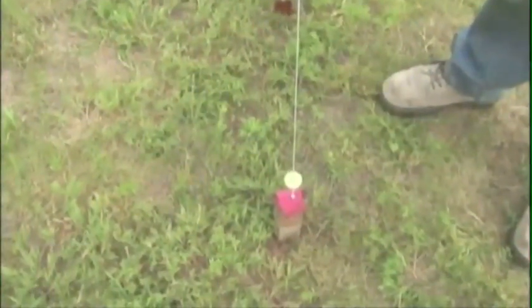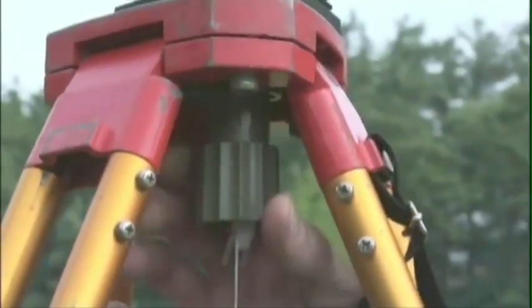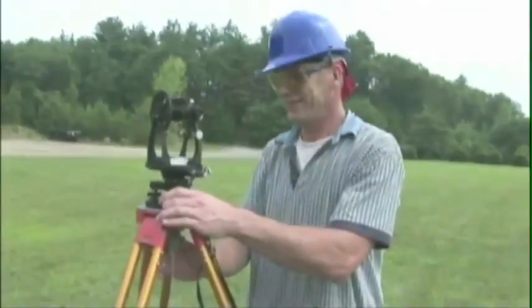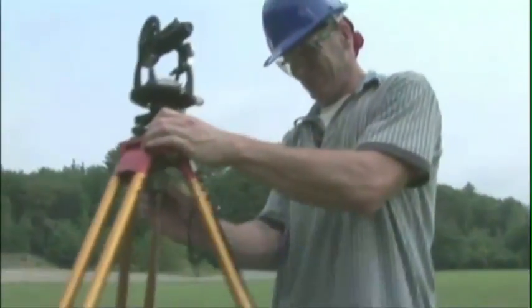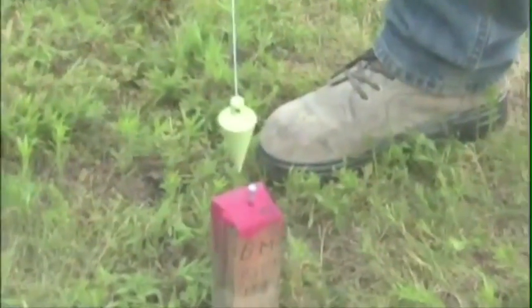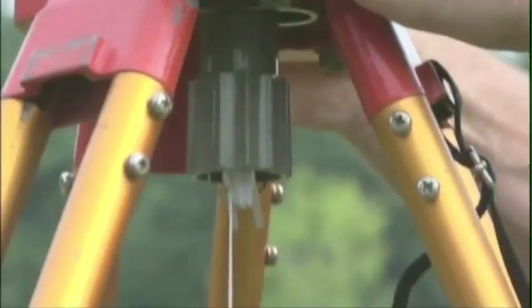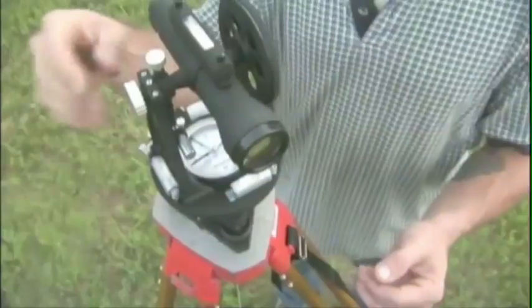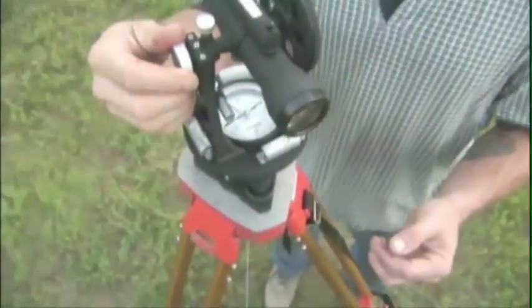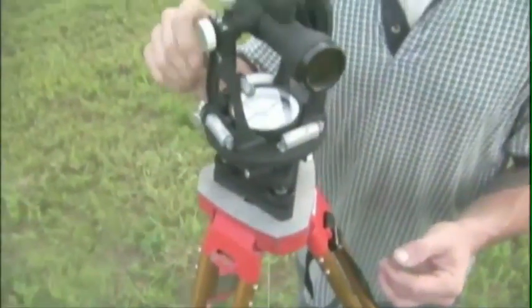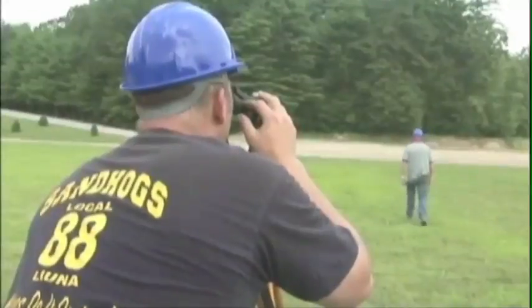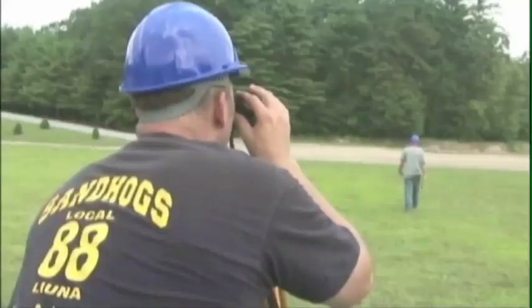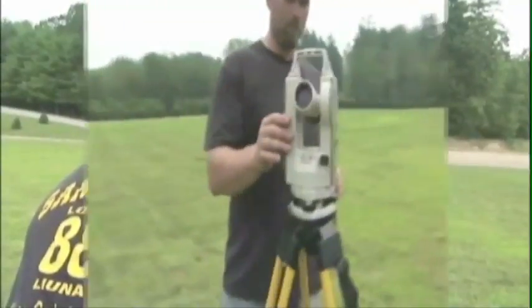If it is not exactly centered over the reference point, loosen the mounting screw. Move the transit on the leveling plate to perfectly center the plumb bob on the reference point, and then fasten the mounting screw. This movement is known as wiggling the instrument into position. When the plumb bob is correctly aligned, recheck level and center to ensure accuracy. You now have the transit set up and ready for use.